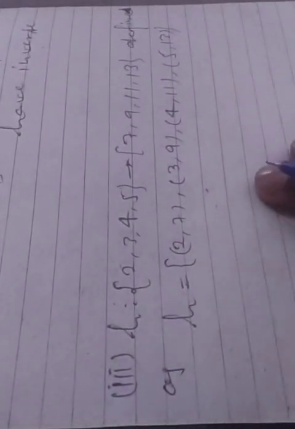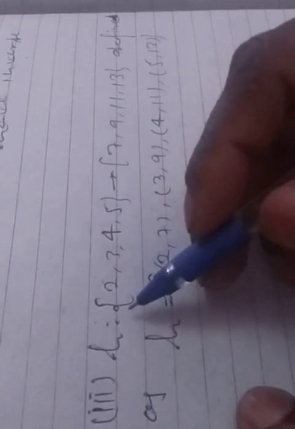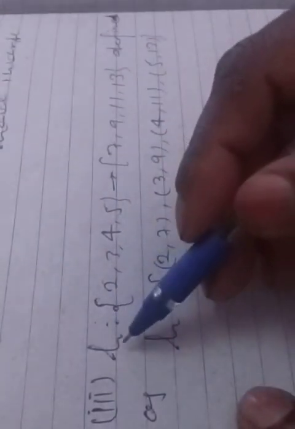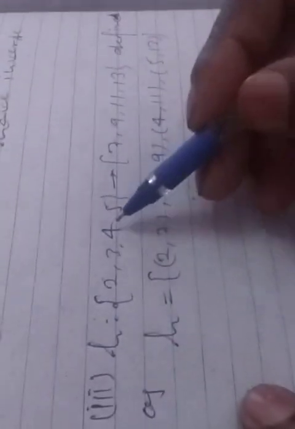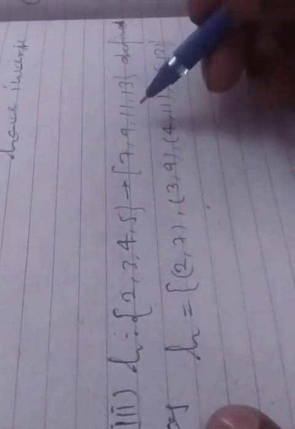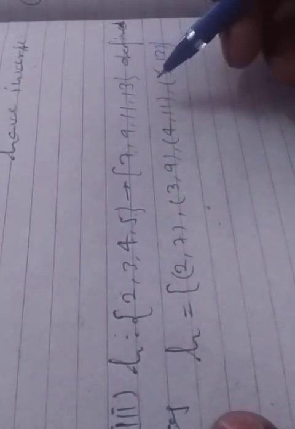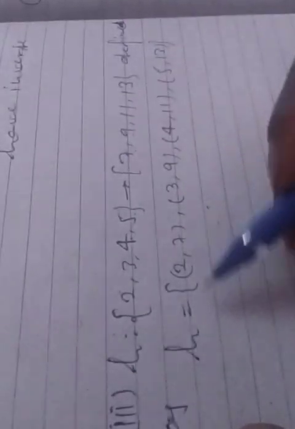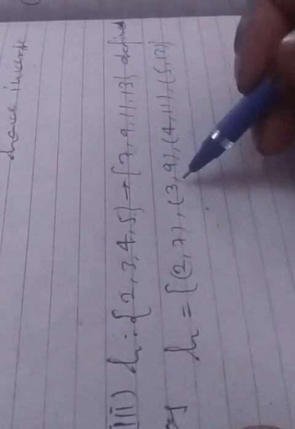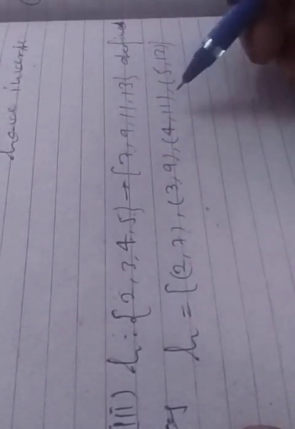Now third part of this question number 5. A function is given as a function h from {2, 3, 4, 5} to {7, 9, 11, 13}, which is defined as h is equal to {(2, 7), (3, 9), (4, 11), (5, 13)}.